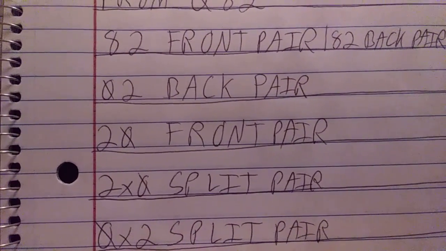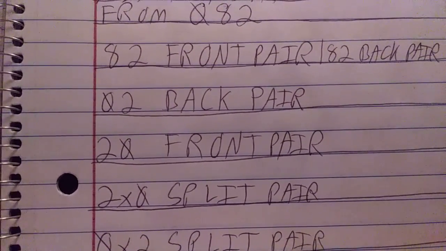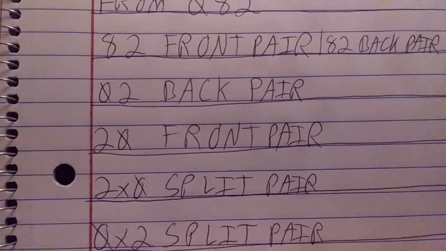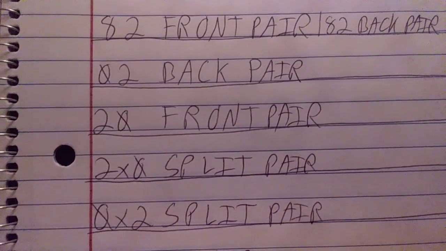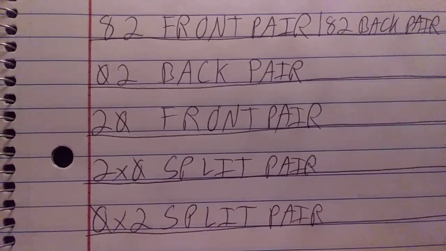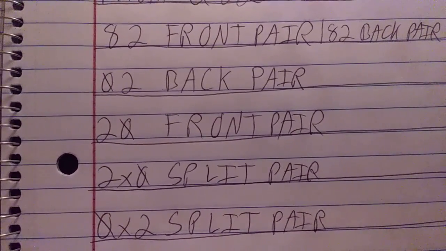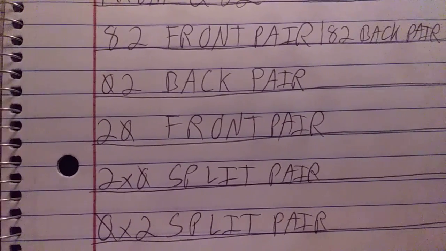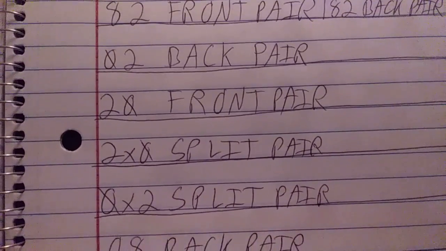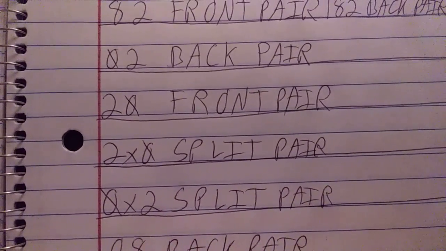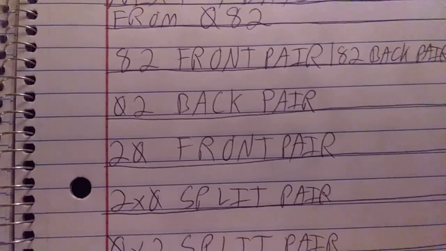One thing to keep in mind is they may show up in ways I'm not thinking about here, so they may come like a 0-2 back pair or 0-2 front pair, 2-0 back pair, etc. I may have missed a few examples that could show up here, but you get the main idea.